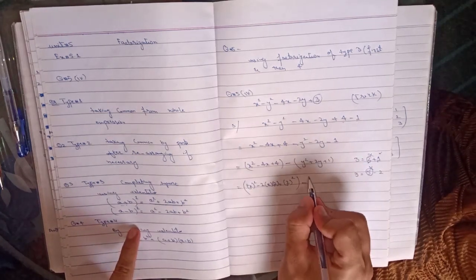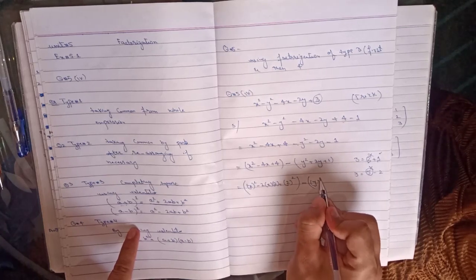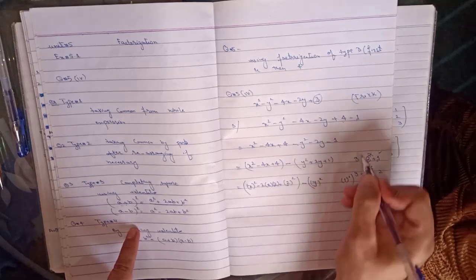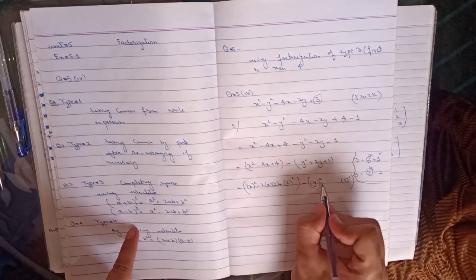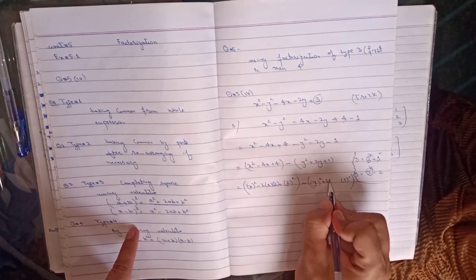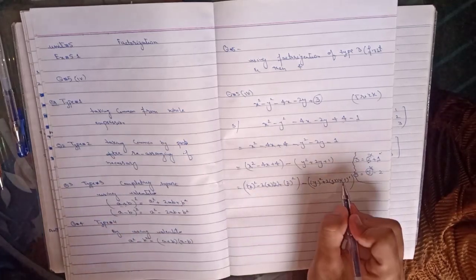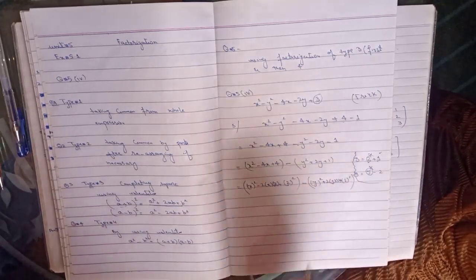Now minus y square can be written as minus y whole square, 1 can be written as 1 whole square, this is rough work, and 2y can be written as 2 into y into 1, which is a square plus b square plus 2a into b.